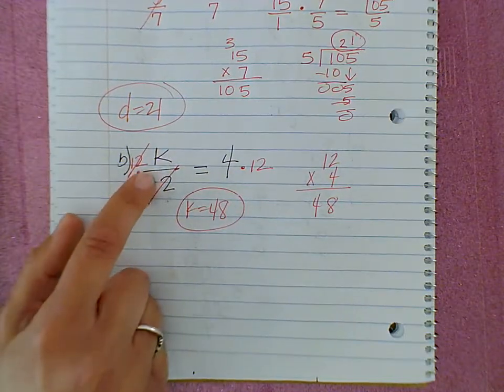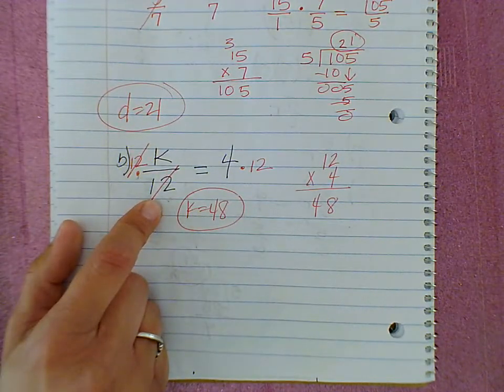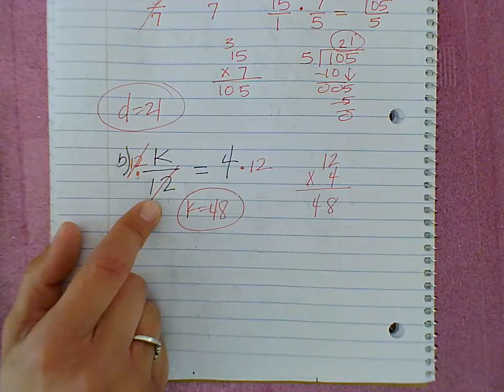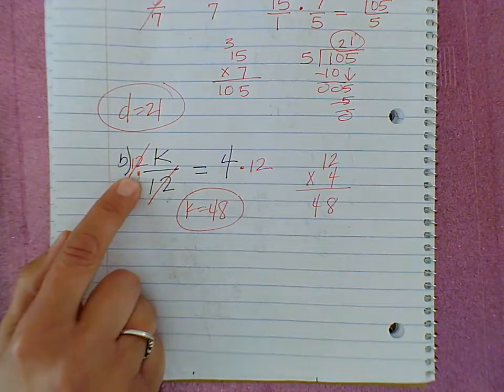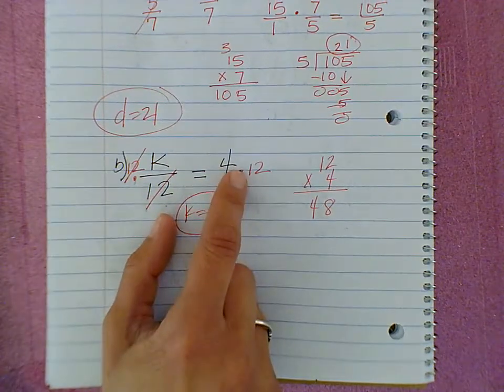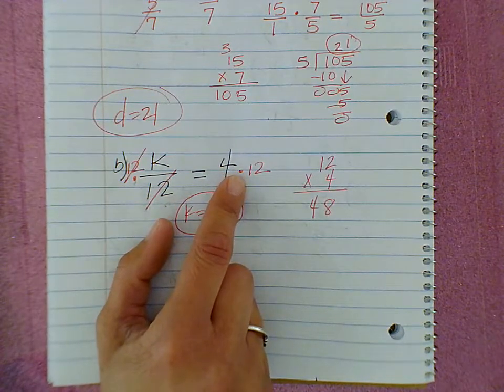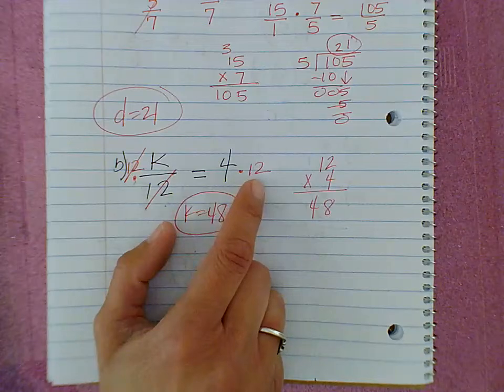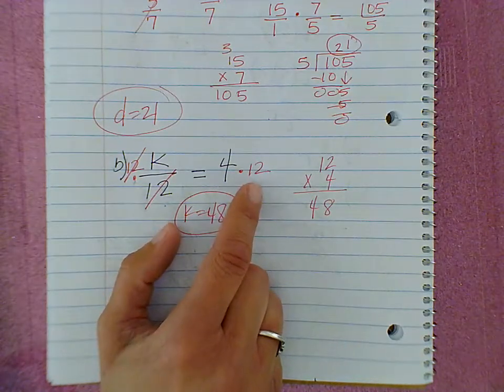So this says K divided by 12. So the inverse of division is multiplication. So here's my multiplication symbol. I'm doing K times 12. Cancel, cancel. So whatever I do on one side, I have to do on the other side. Thank you, Marco and Tony. They're like the only voices I'm hearing right now.